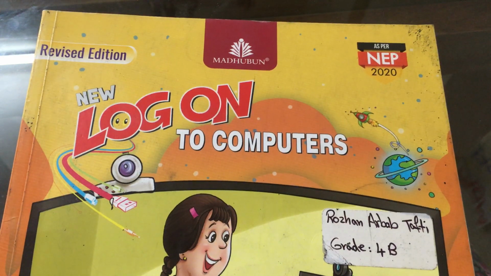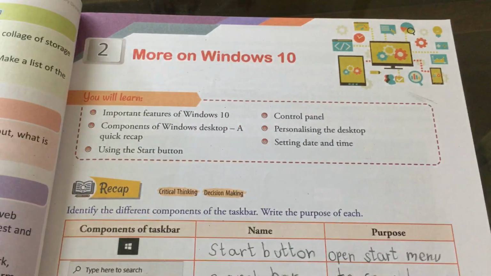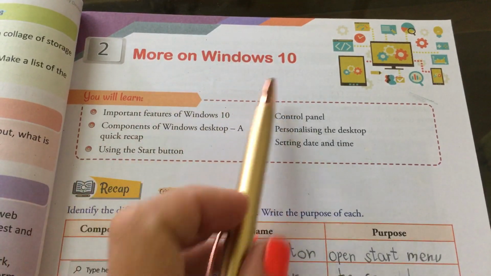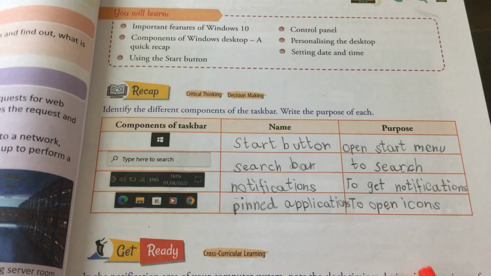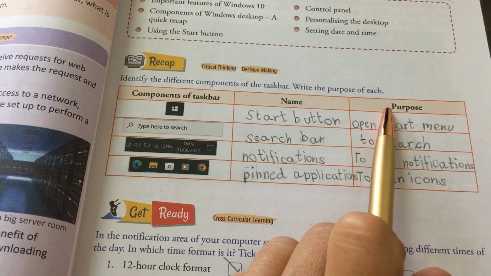Today we are starting with your Log On to Computers, Class 4, Chapter 2. And the name of the chapter is More on Windows 10. Identify the different components of the taskbar and write the purpose of each.